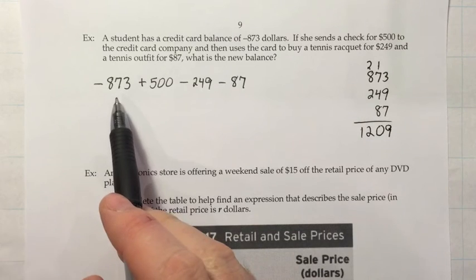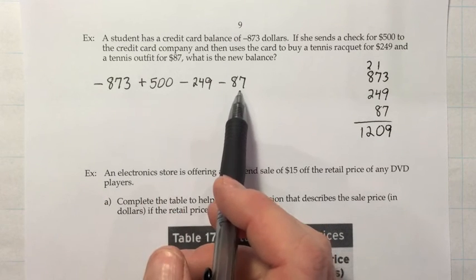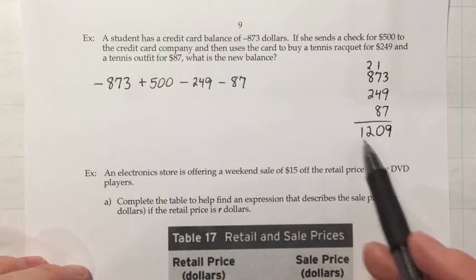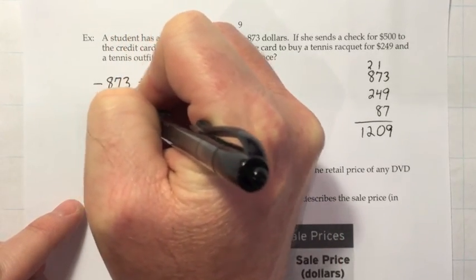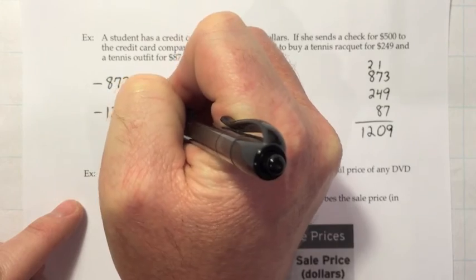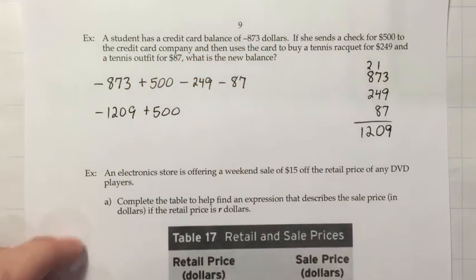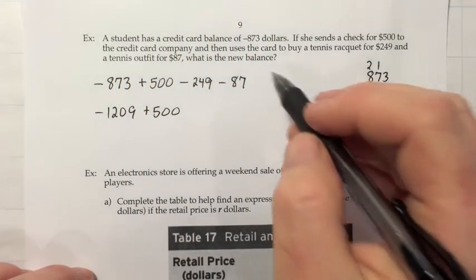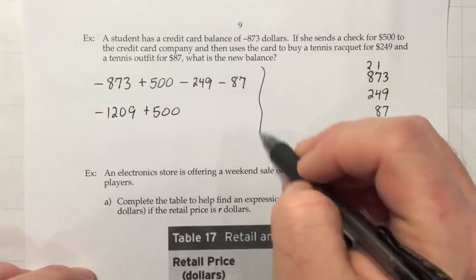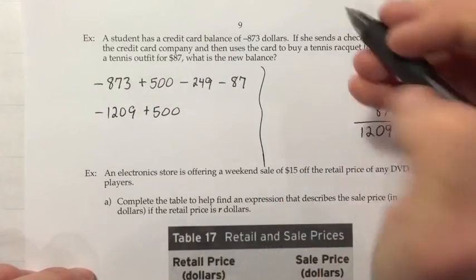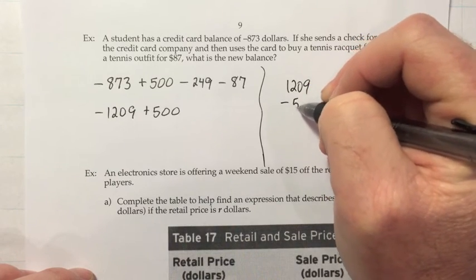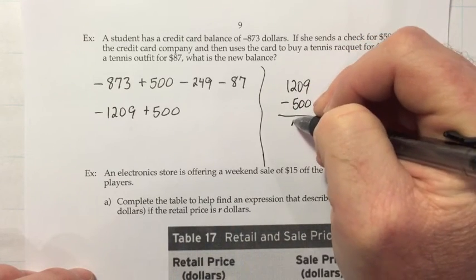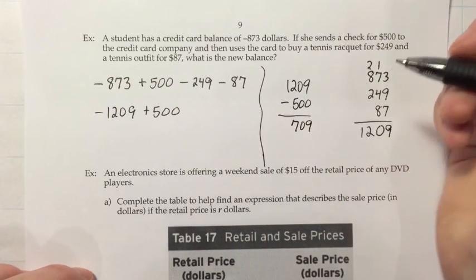So from the money we owe them already, plus the new charges that we've put on, it looks like there's $1,209 we owe them. So that's negative $1,209, but we still do have that payment there of plus $500, and that's going to cancel out some of what we owe them. And when you think of that idea of it canceling out, that's because they're opposite signs. So take the bigger number, subtract the smaller one, and that 1209 minus 500 leaves us at 709.